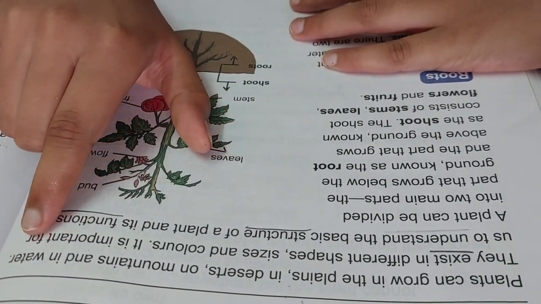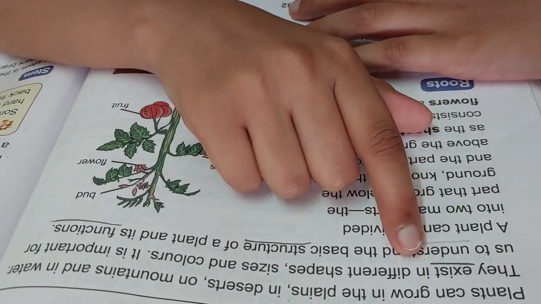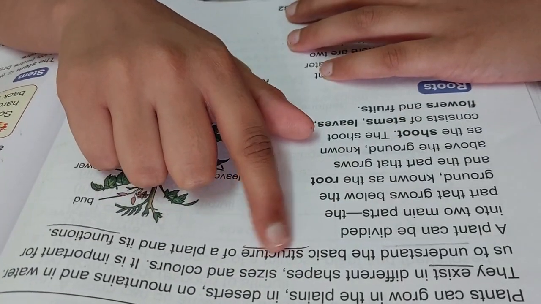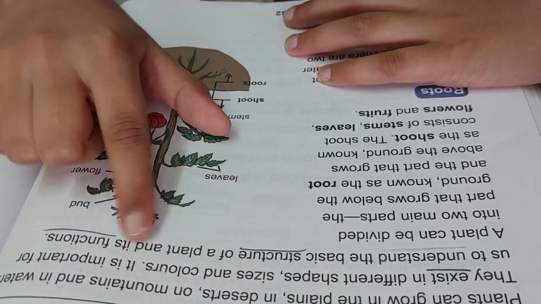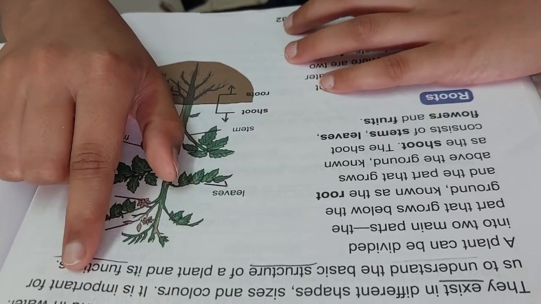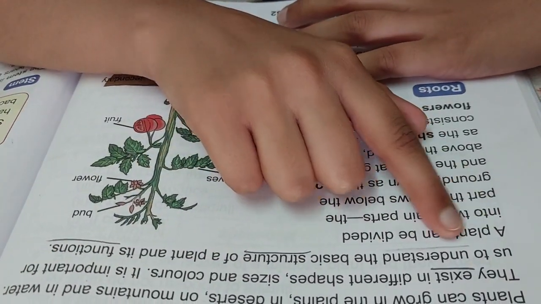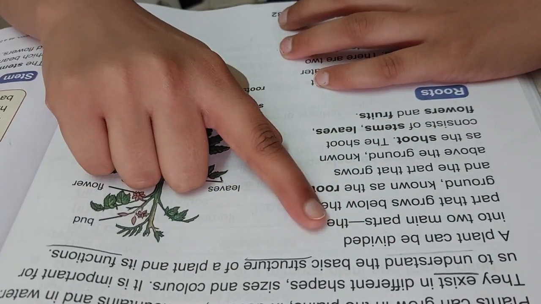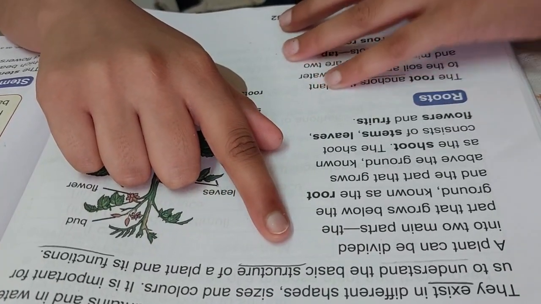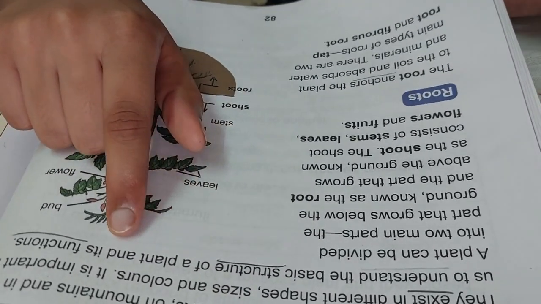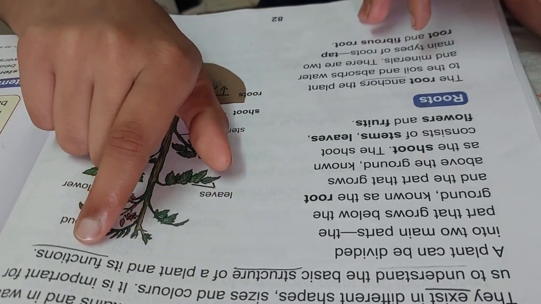on mountains, and on water. They exist in different shapes, sizes, and colors. It is important for us to understand the basic structure of a plant and its functions.